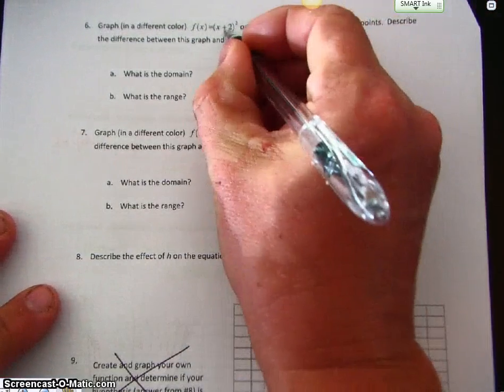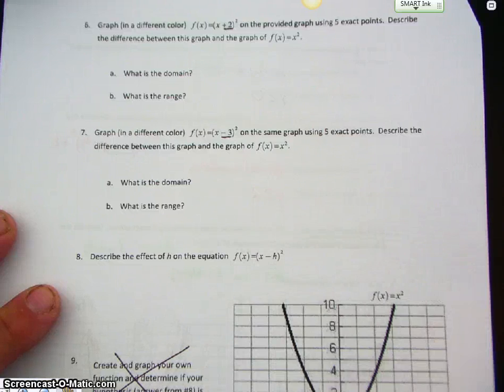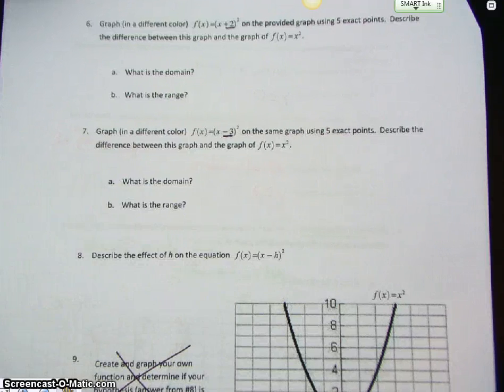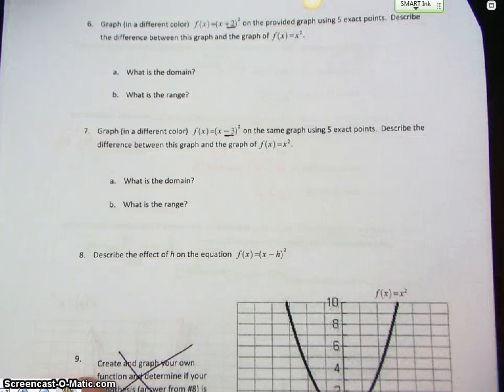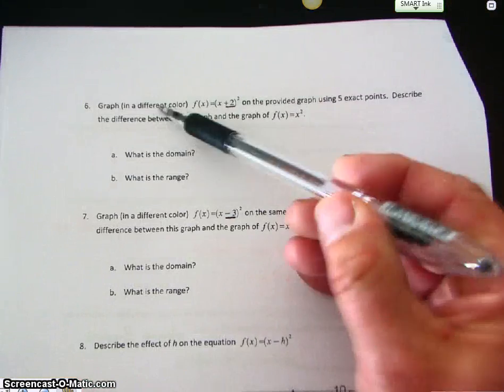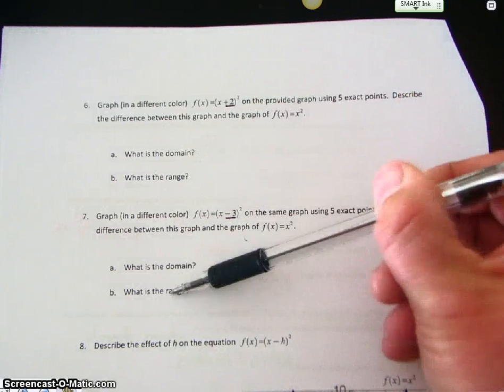numbers 6 through 9. Number 9, you do not have to do. 6 through 8, you do. Now you notice where the number is at now. So you should be able to tell me, describe the effect of what that does. You can always refer back to my 4.2 transformation videos. I think it's video part 2, and it describes that. You notice here the parent function's already been graphed for you. So all you have to do now is, in different colors, graph this one and this one, and then tell me the domain and range, and then describe what happens.